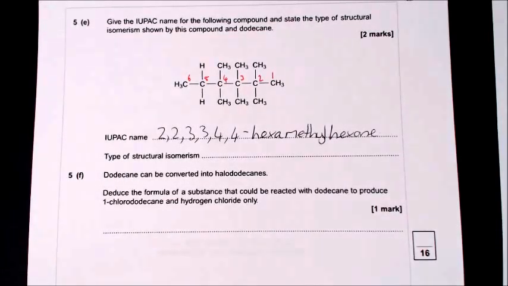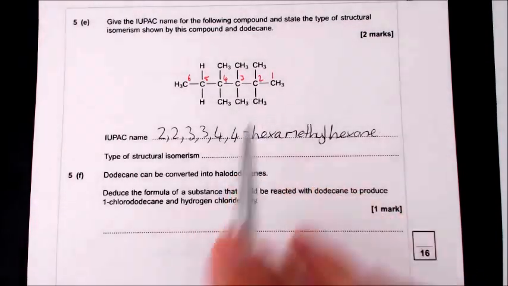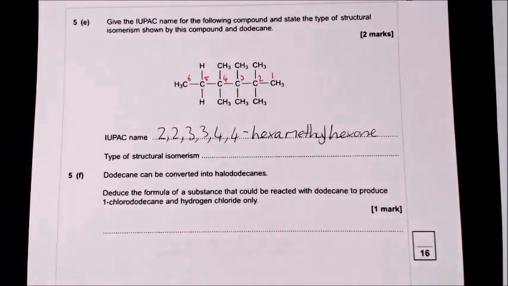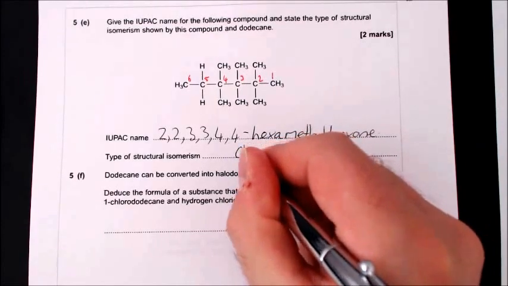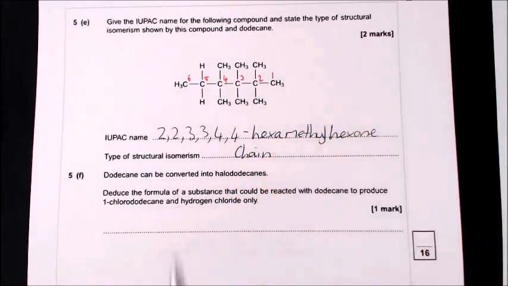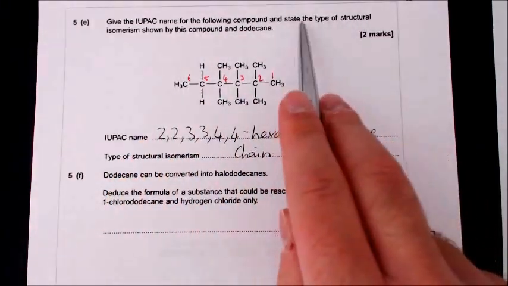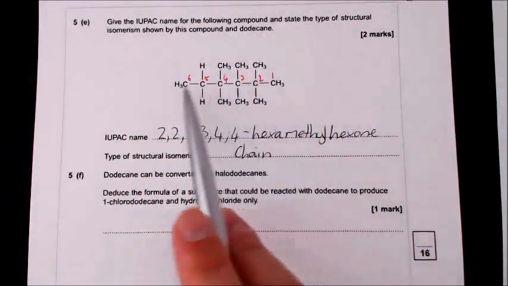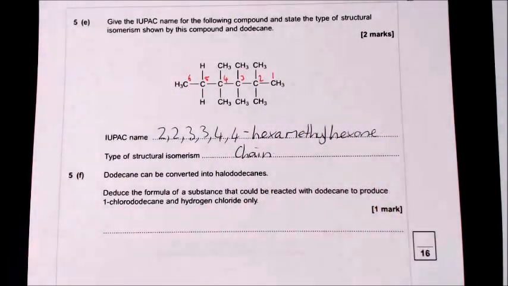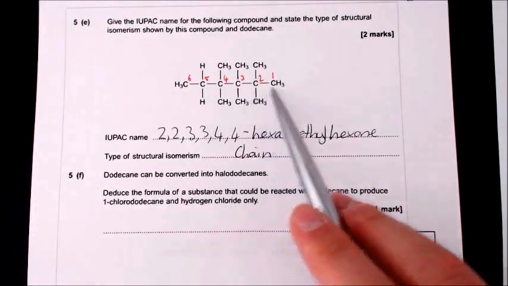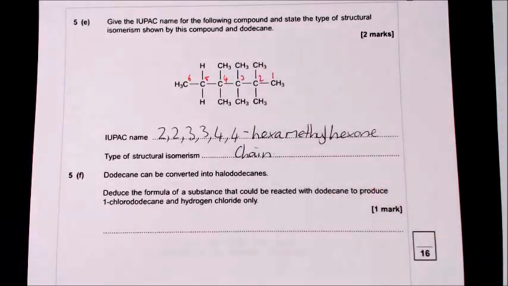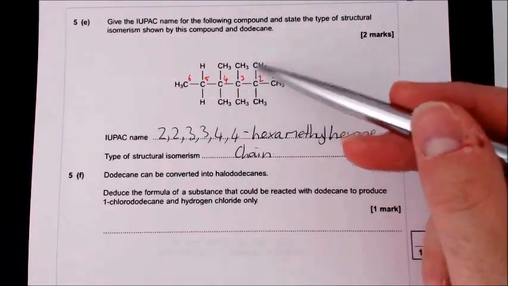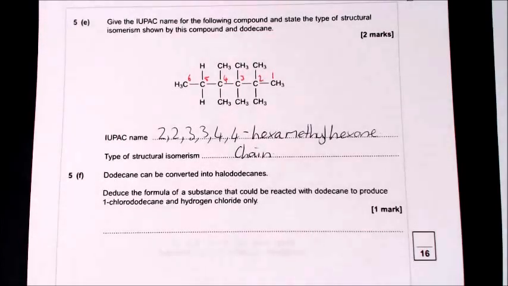on the molecule. And the type of structural isomerism, as you can see, you need to know these really, the types of isomerism. This one is chain isomerism, and we are comparing it to the type of structural isomerism shown by this compound in dodecane. And you can see compared to dodecane, which is just one long hydrocarbon chain, this chain has been broken up and we've taken some of the carbons and bolted them on as branches from the molecule. So we call this a chain isomerism.